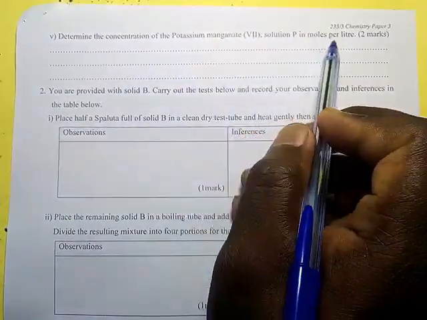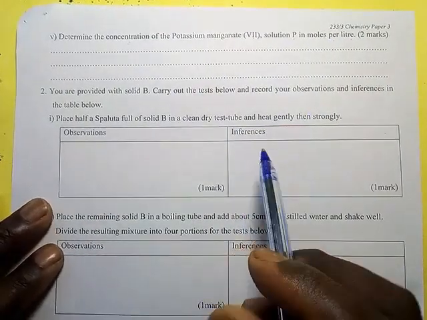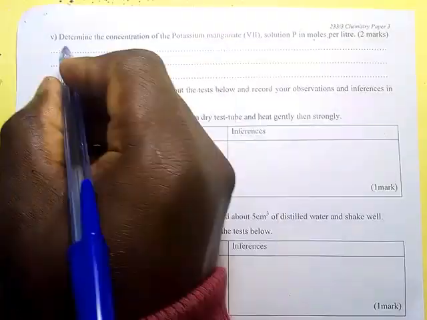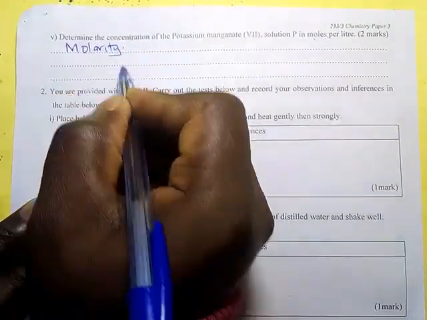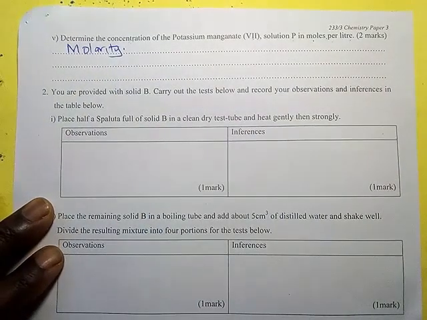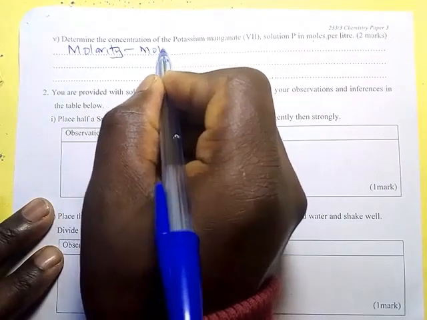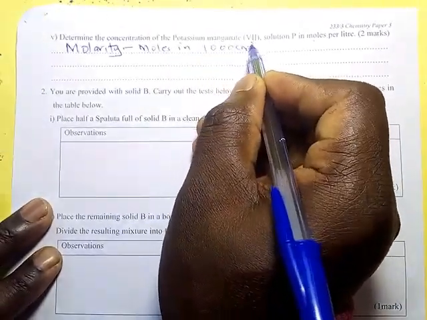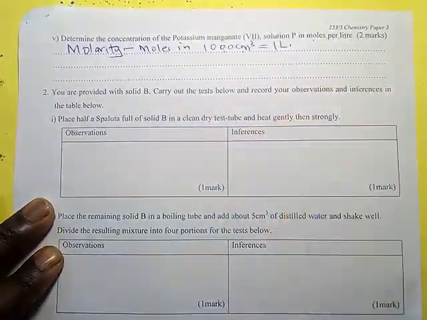Kindly always remember, when you are asked concentration in moles per liter, simply that one is molarity. So we want to calculate molarity. And remember, what is molarity? Moles in 1,000 centimeters cube, 1,000 centimeters cube equal to 1 liter.